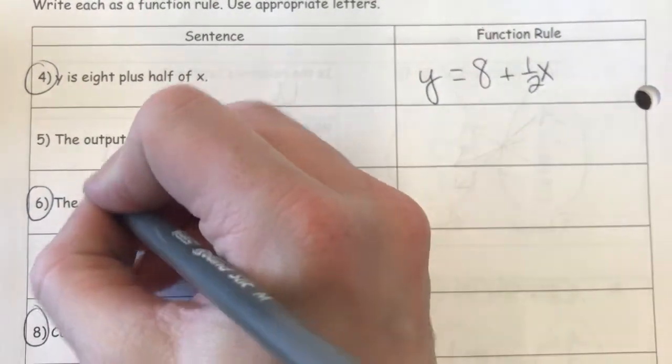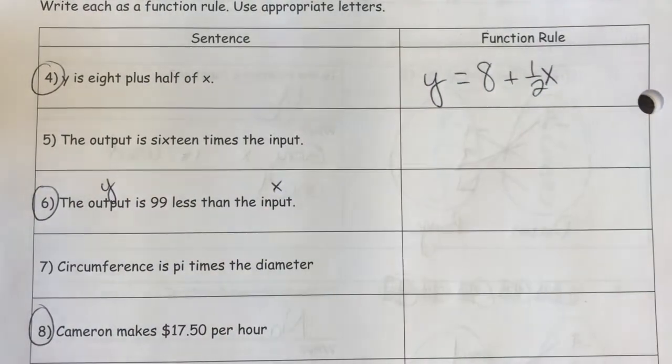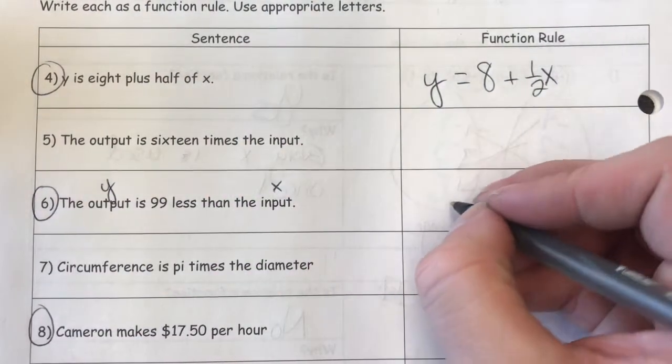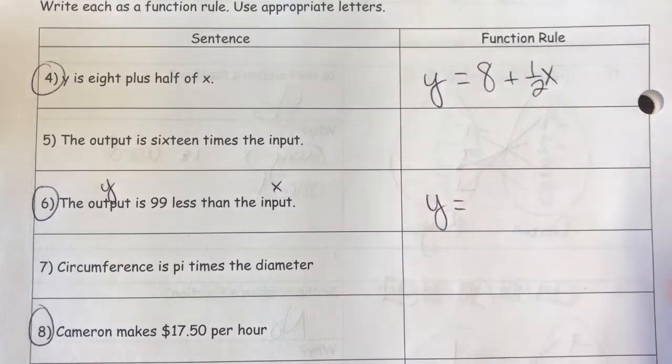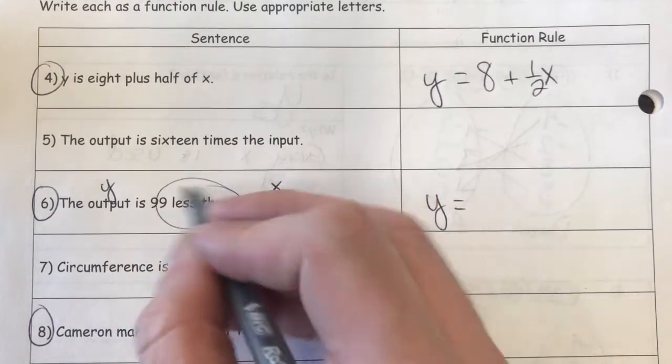The output is always y. The input is always x. So the output is y equals. Now this is weird. Less than is very, very strange.